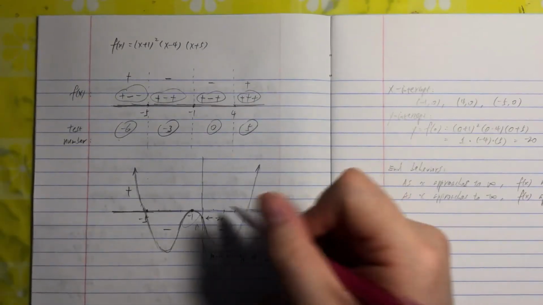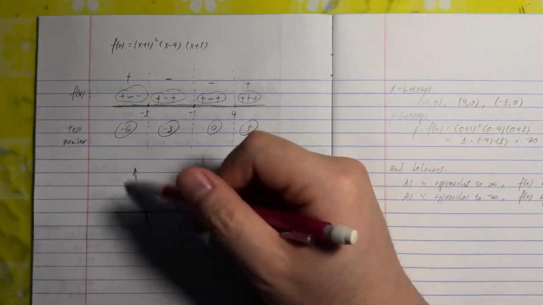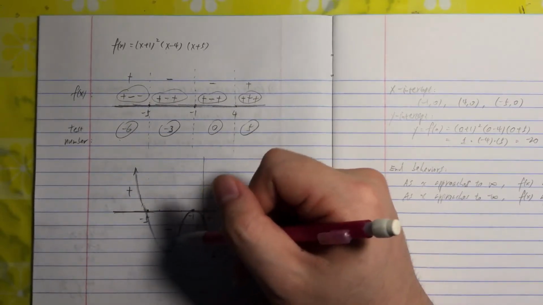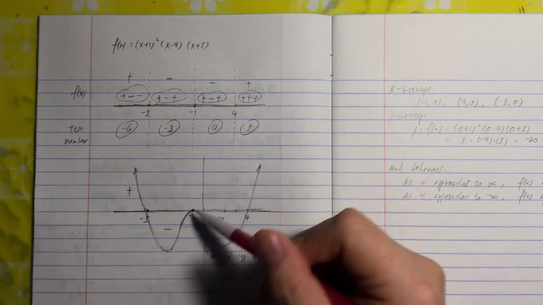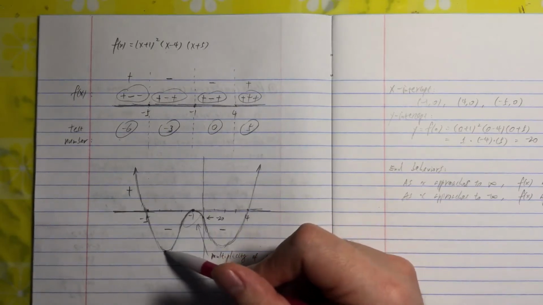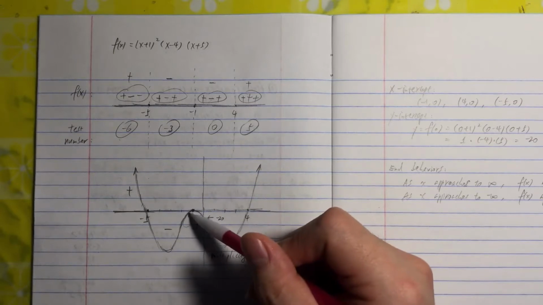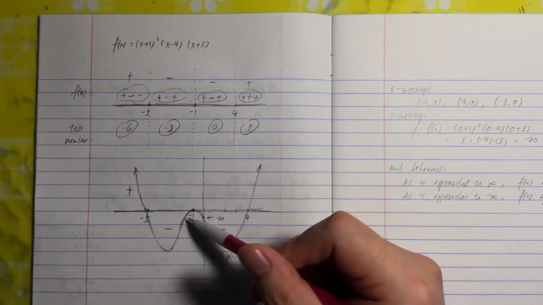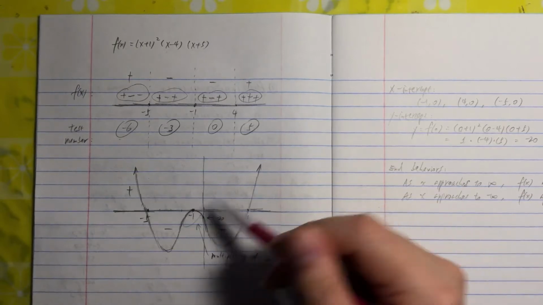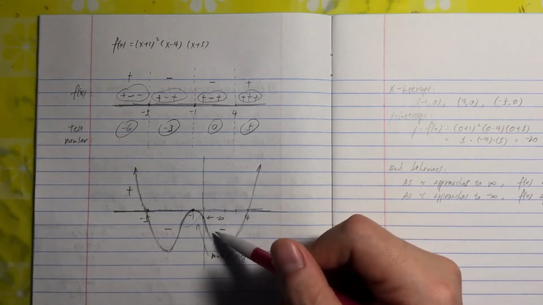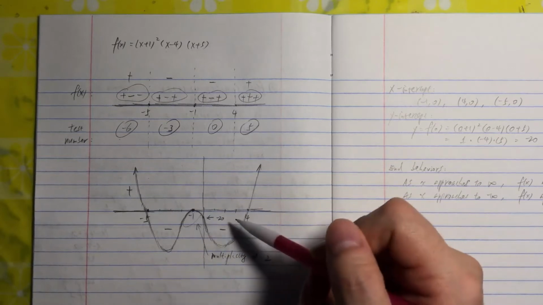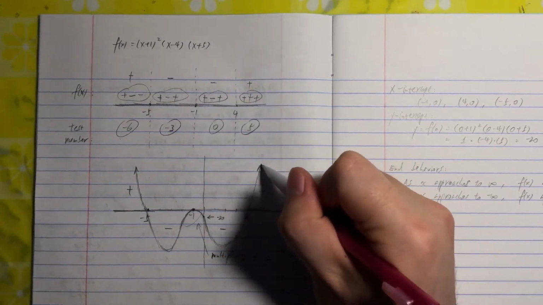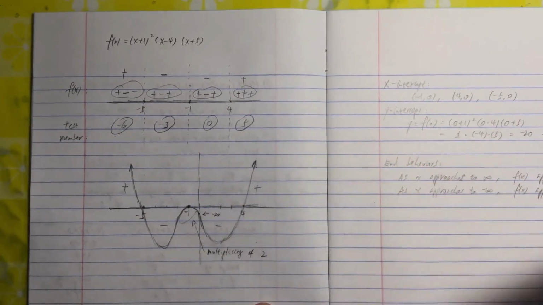That's the graph of function f. When function f is positive, it's above the x-axis. When function f is negative, it goes below the x-axis. If the multiplicity of the 0 is more than 1, the curve has a little curvature around the 0. That's the graph of function f.